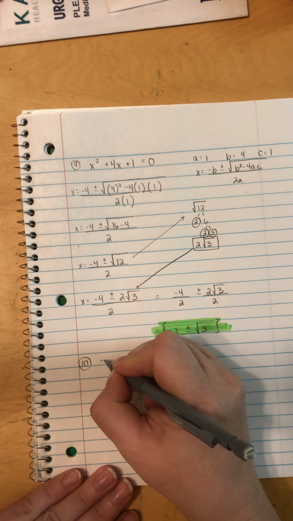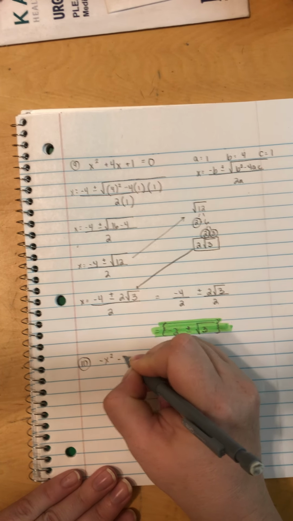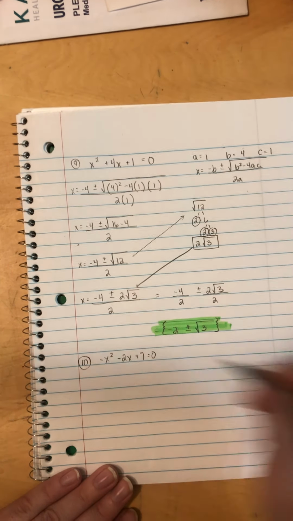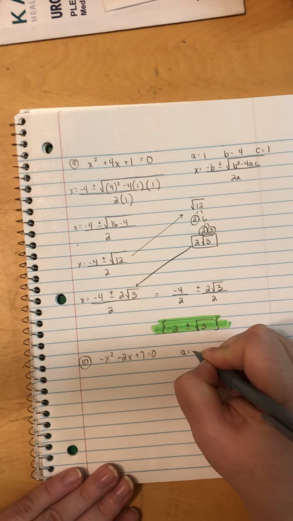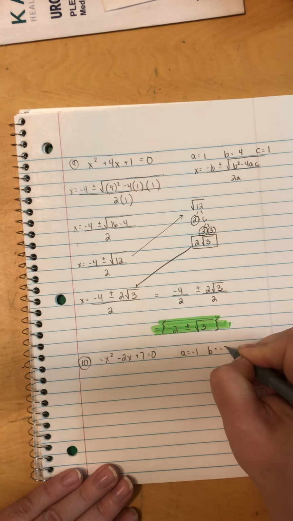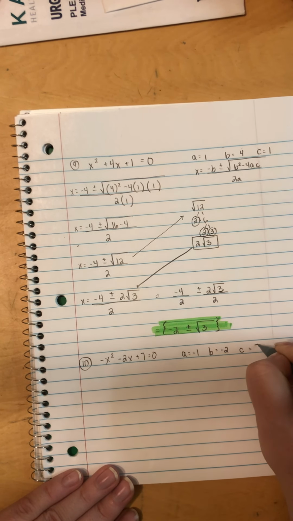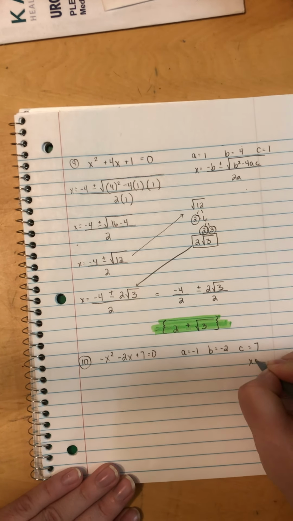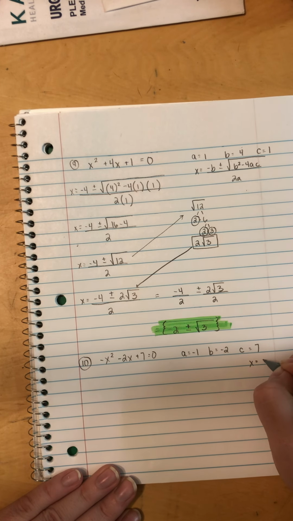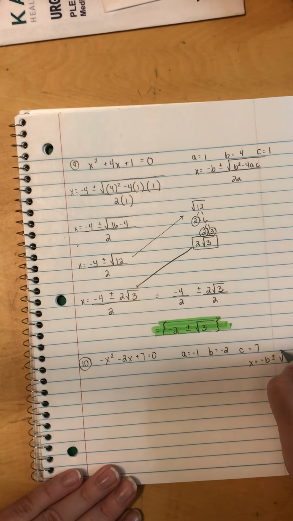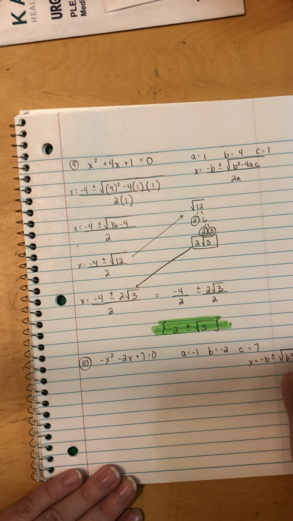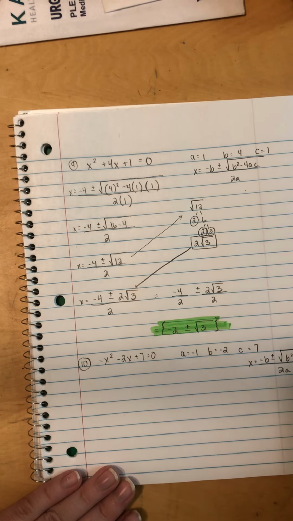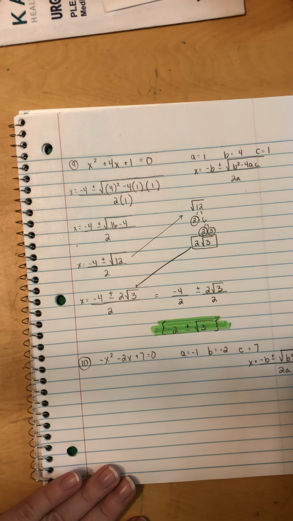So negative x squared minus 2x plus 7 equals 0. Okay, equals 0, great. A equals negative 1, B equals negative 2, and C equals 7. Again, my equation, x equals negative b plus or minus the square root of b squared minus 4ac all over 2a. Great. All right, let's go ahead and do this.